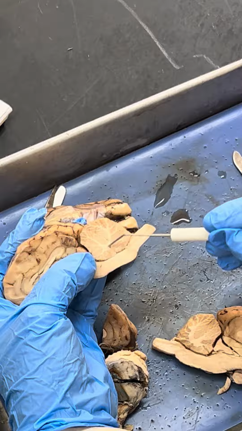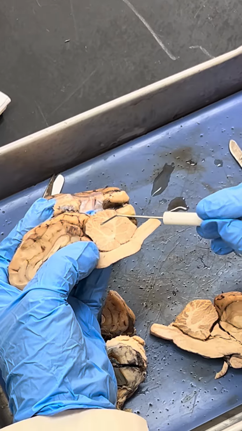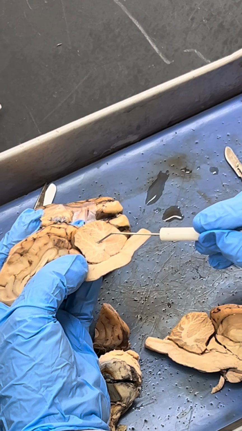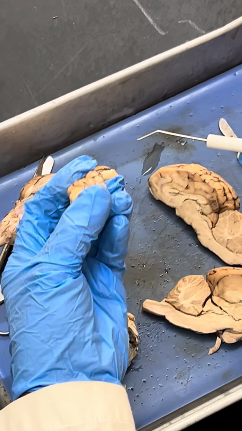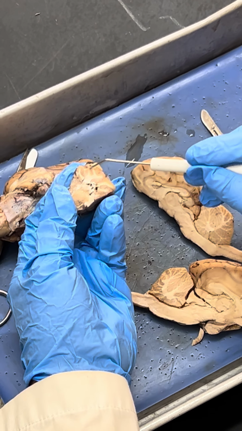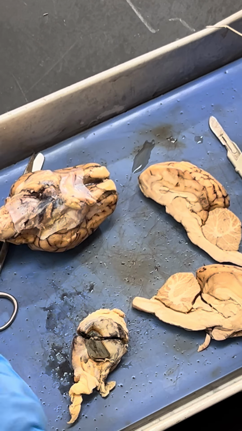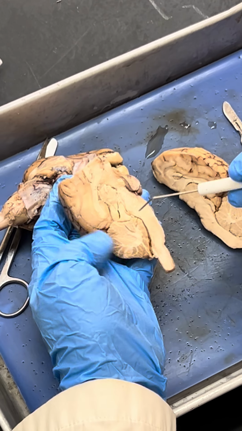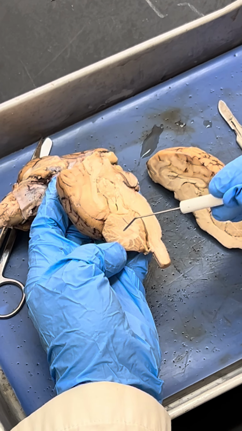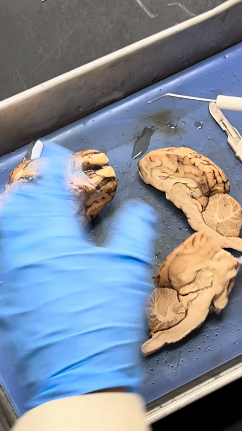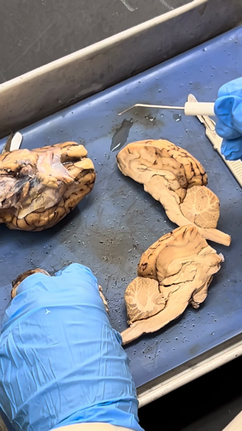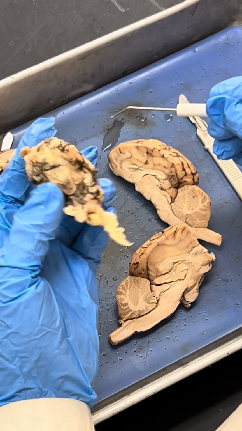So here the white matter is known as arbor vitae and the gray matter is folia. But in the cerebrum, the gray matter is known as cortex, the white matter is known as tract. So here also the white tree is the arbor vitae, the gray leaves are the folia.